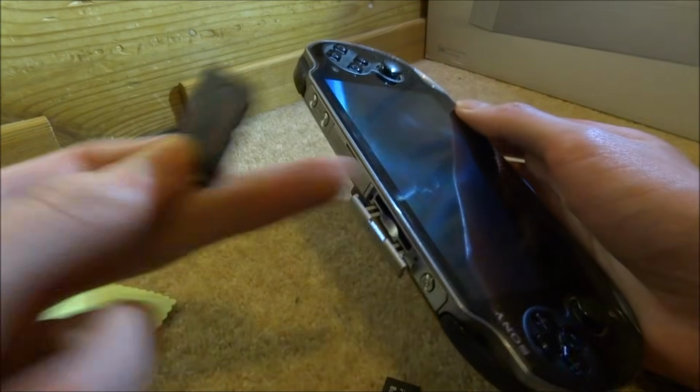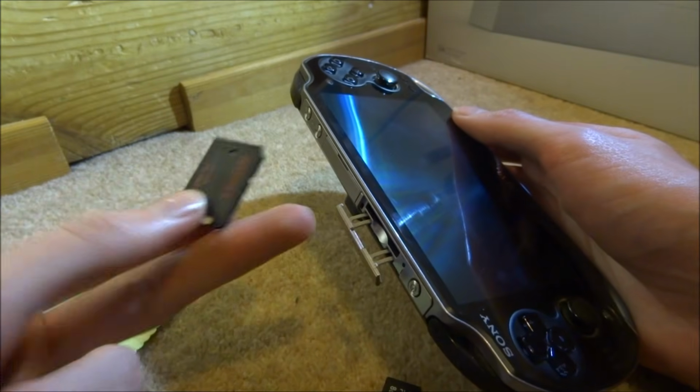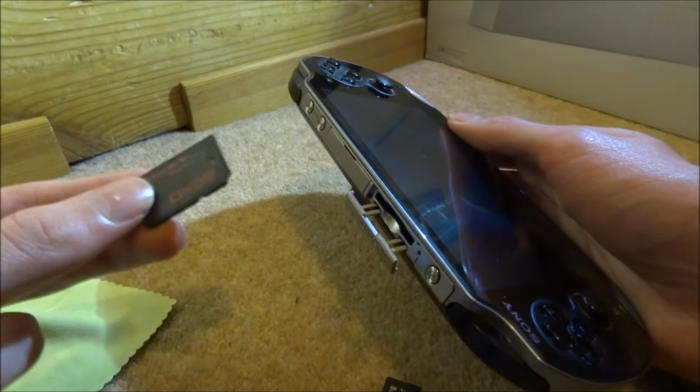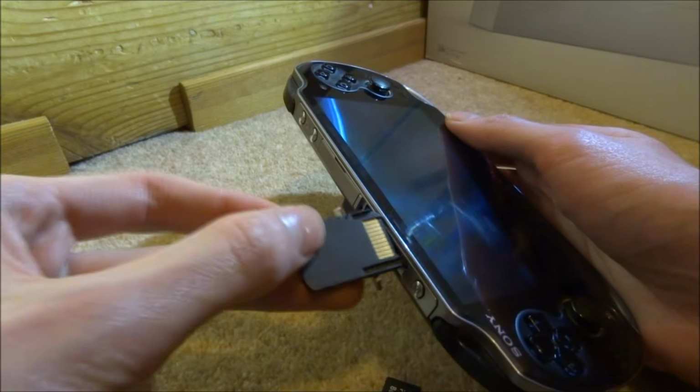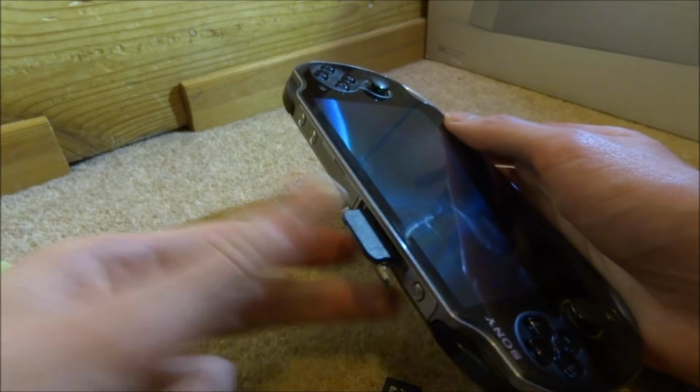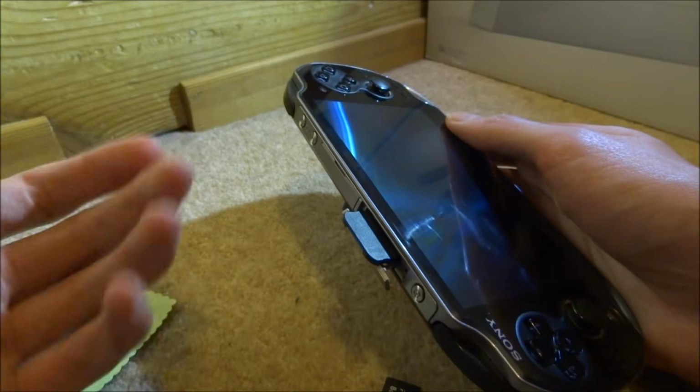Now you can also blow down the slot with some compressed air. If you remember the Game Boy Advance games, sometimes you would do that to get them working. For me, I'm just going to put them back in, but that is something you could possibly do to get it working.